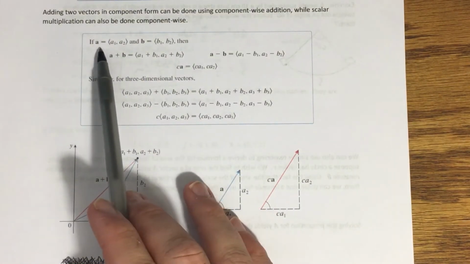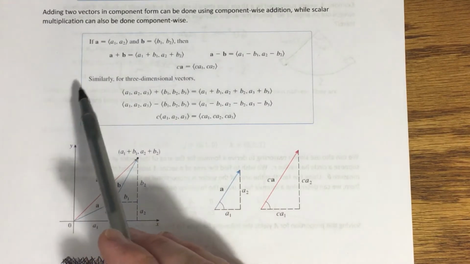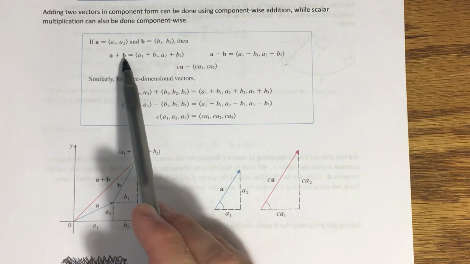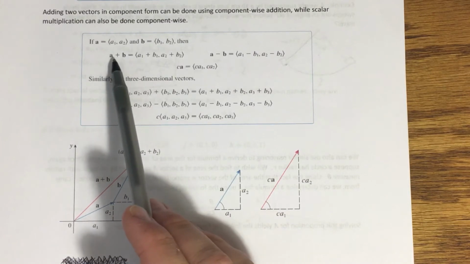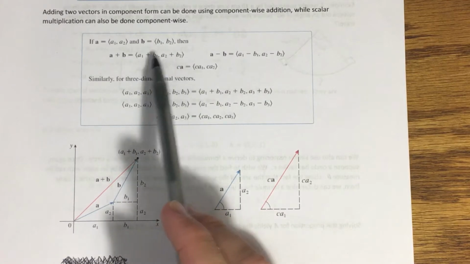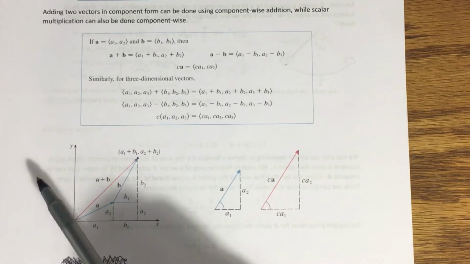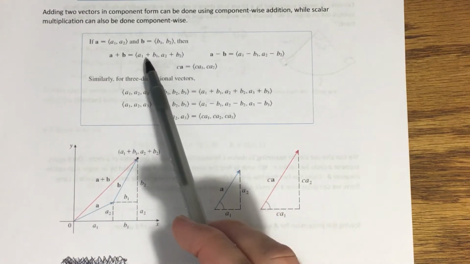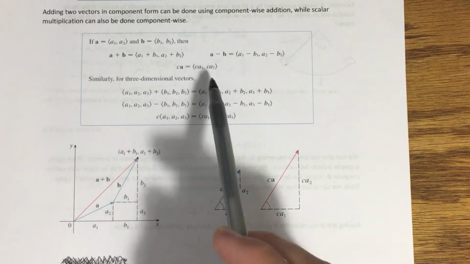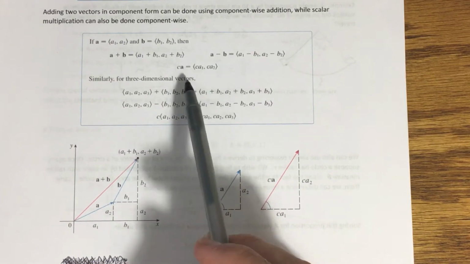So here, if A has components A1, A2, and B has components B1, B2, if I want to find the sum of A and B, then I'm just adding their first components and adding their second components, and that gives me the new components for that resultant vector. Similar thing for subtraction, and we call this component-wise addition, component-wise subtraction.